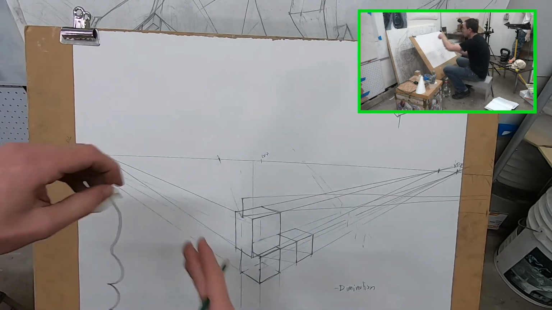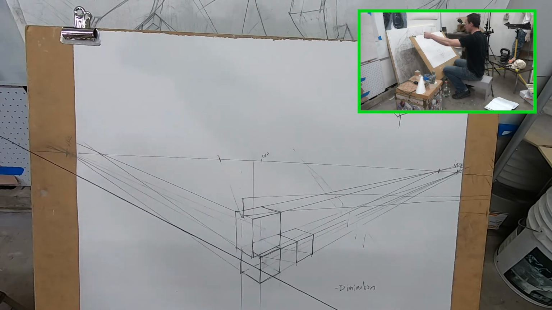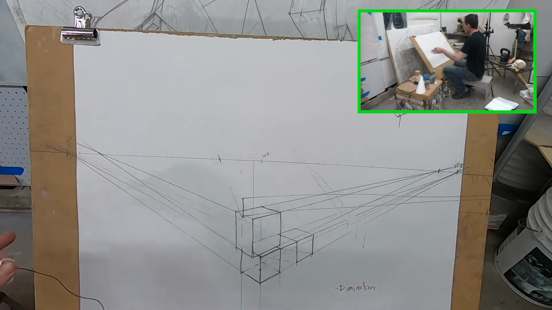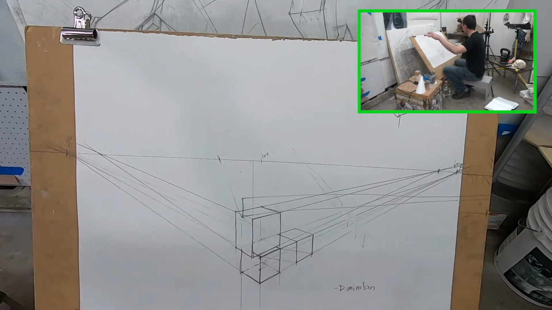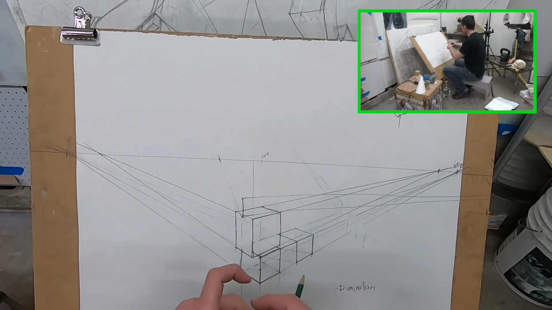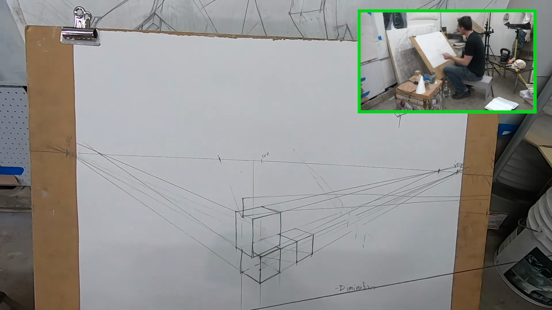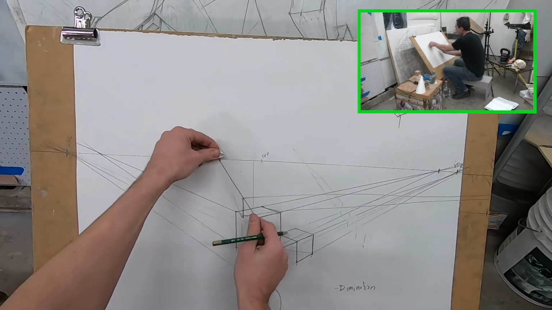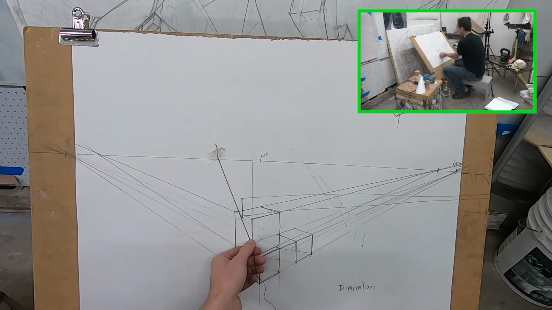What I would encourage us to do with our assignments is go ahead and get a string, put your drawing board on the ground or on a wall where you can actually get that horizon line drawn all the way out, and you could go put that string over on that vanishing point, and then you can check your angles really quickly. Just to show you how that works is here.